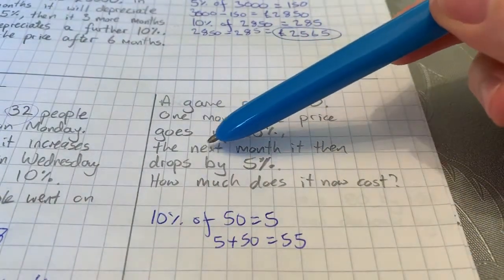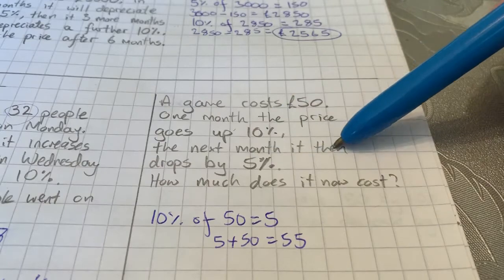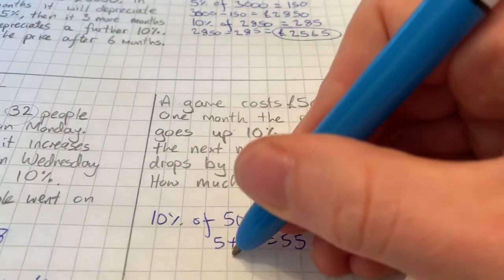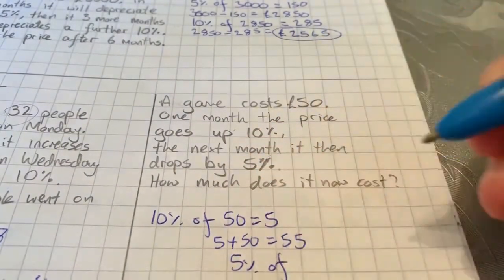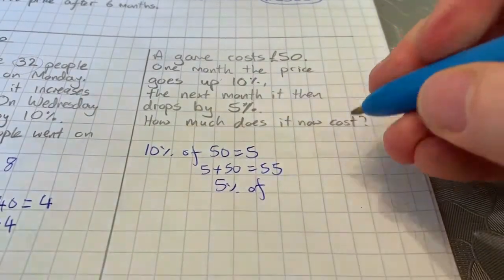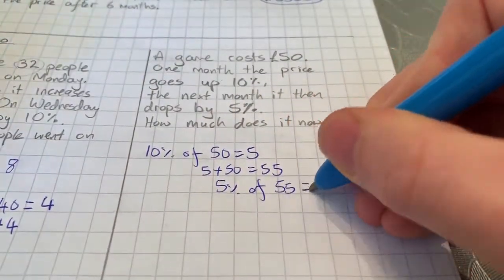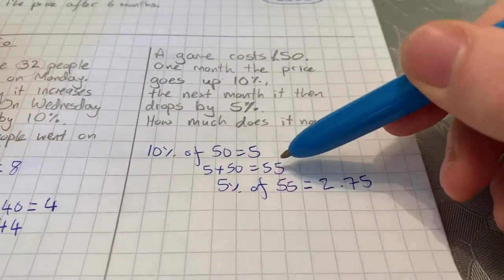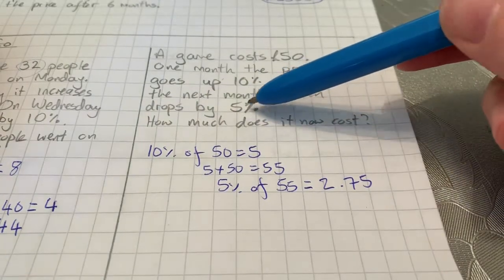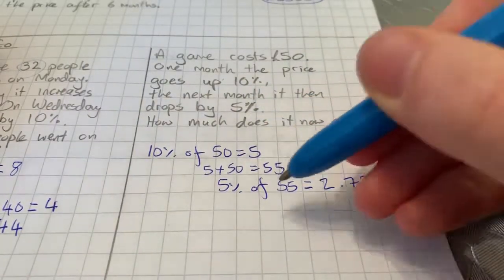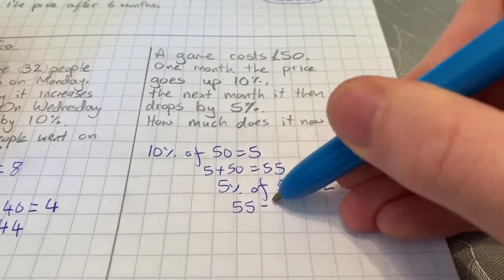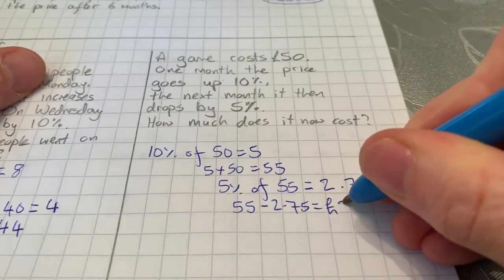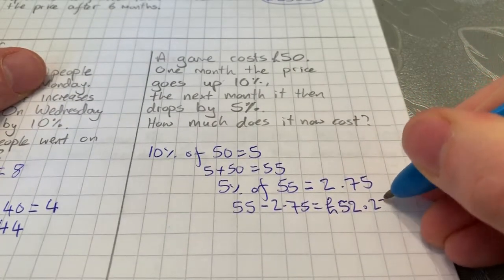Okay. It says here, the next month, it then drops by 5%. So we've got to find 5% of this 55. So 5% of 55 equals 2.75. So as it says it's a decrease, it's dropping, we've got to now do 55 subtract this 2.75, and the new price of the game is £52.25.